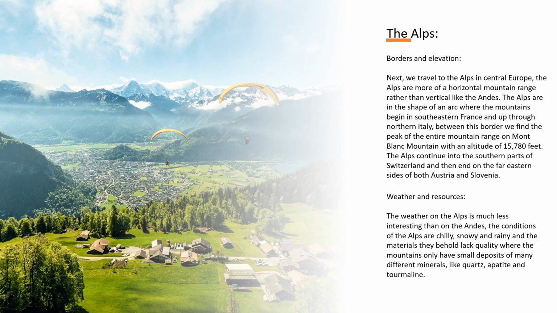Next, we travel to the Alps in Central Europe. The Alps are more of a horizontal mountain range rather than vertical like the Andes. The Alps are in the shape of an arc, where the mountains begin in southeastern France and up through northern Italy. Between this border, we find the peak of the entire mountain range on Mont Blanc Mountain, with an altitude of 15,780 feet.